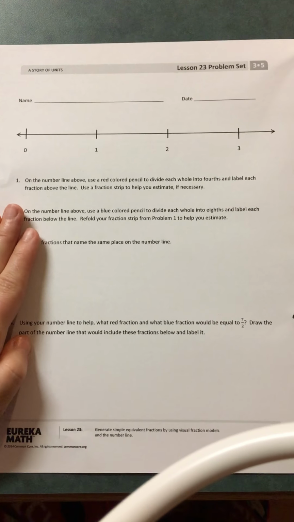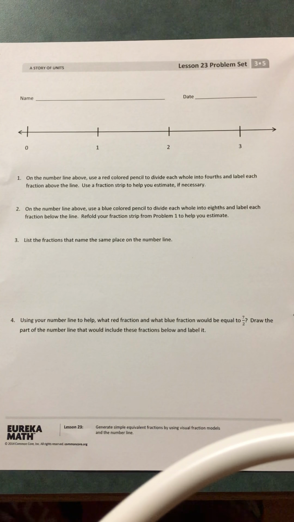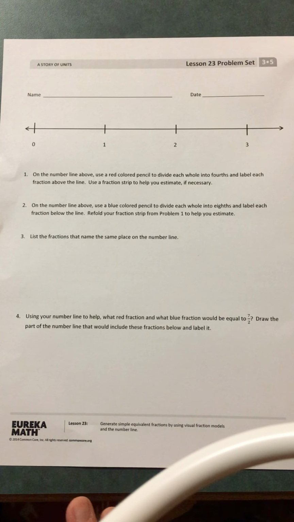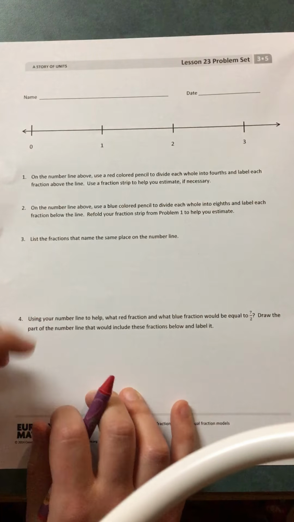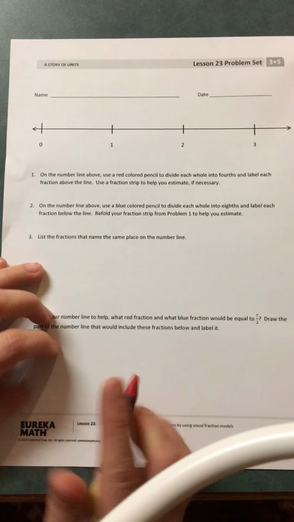On the first part, it says on the number line above, use a red color pencil to divide each whole into fourths. Label each fraction above the line and use a fraction strip to help you estimate if necessary. I think most of you are pretty good at figuring this out without the fraction strip. So I'm going to first make fourths. Remember, we're dividing each whole into fourths. To make fourths, you would tell me in class we do 3 lines.